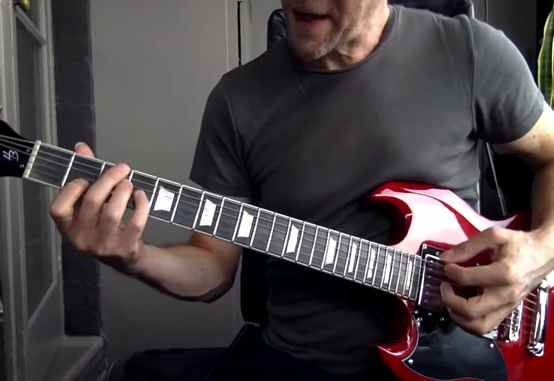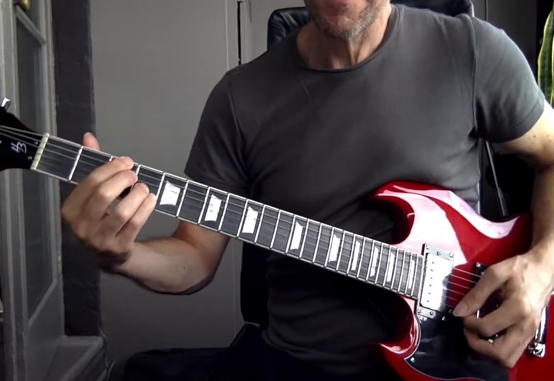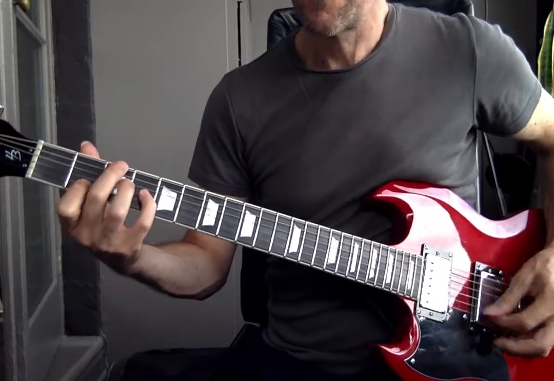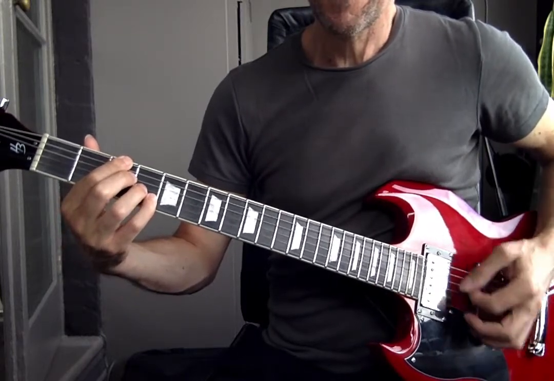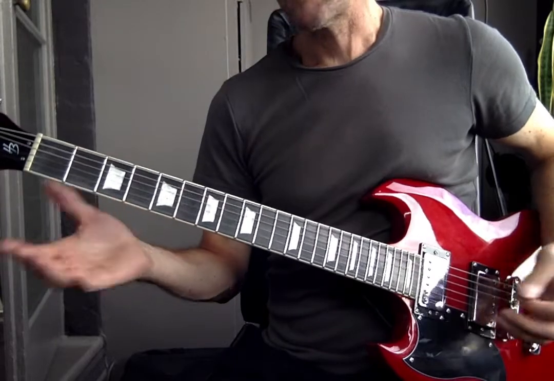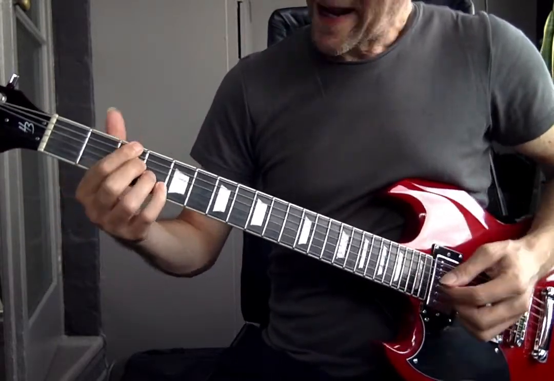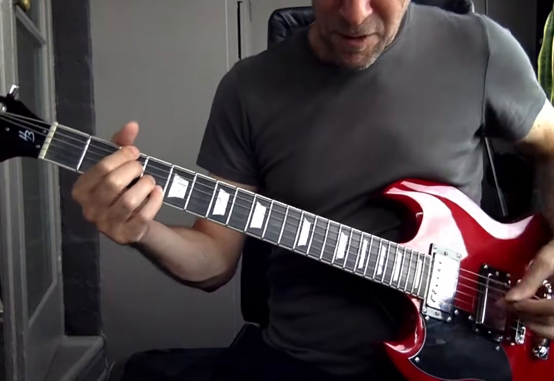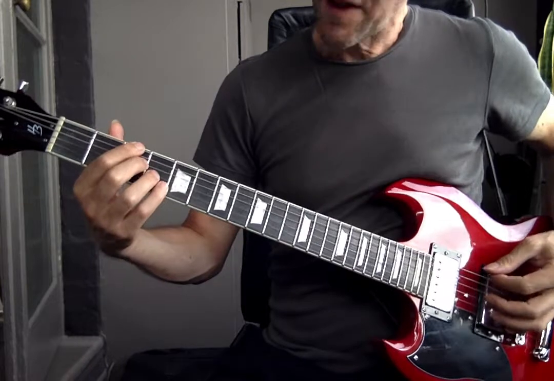It gets either flattened or sharpened. So that was a flat 5, and this is a sharp 5. And the 3rd also gets altered, but in this case, we're thinking of the 5th. And if I do this altered dominant rather than just a straightforward dominant, then I've got this.